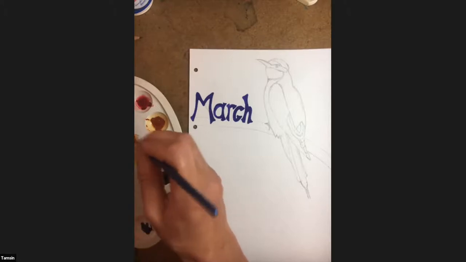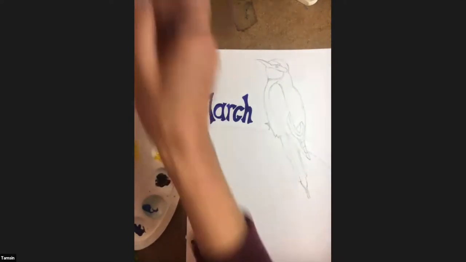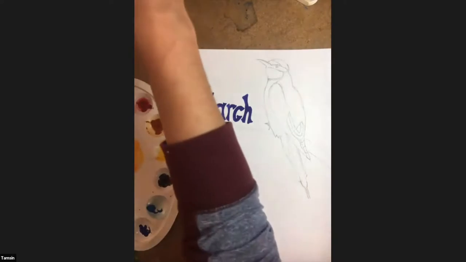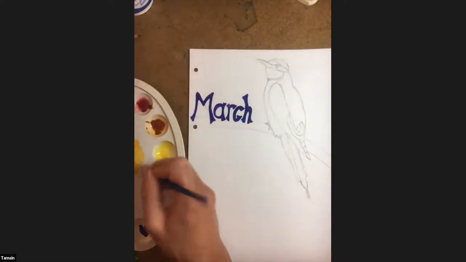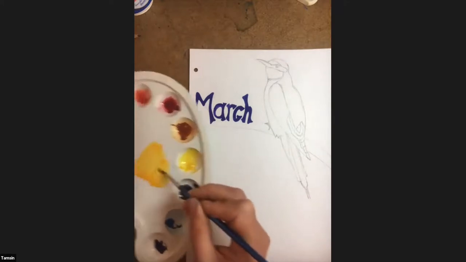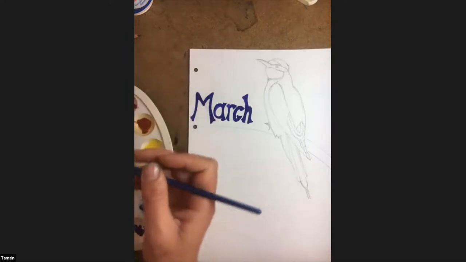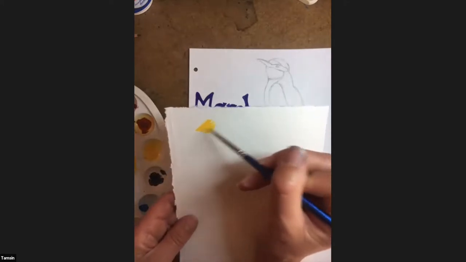So with watercolors, when they go hard, you can spray them with water. So that's a light orange. And like I said, you can take your rough paper and test it and see if that's the color you want. That looks about right.